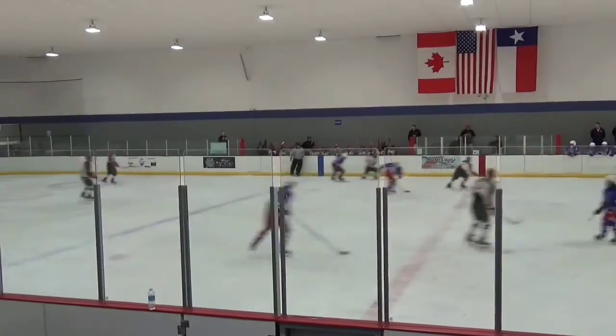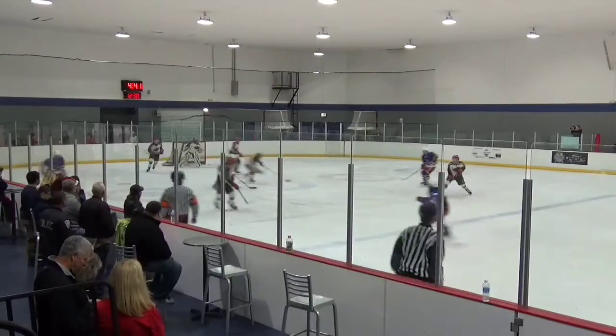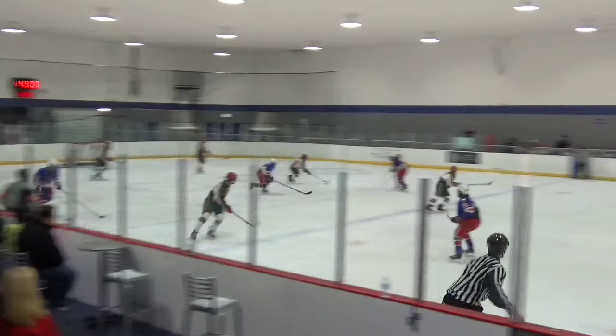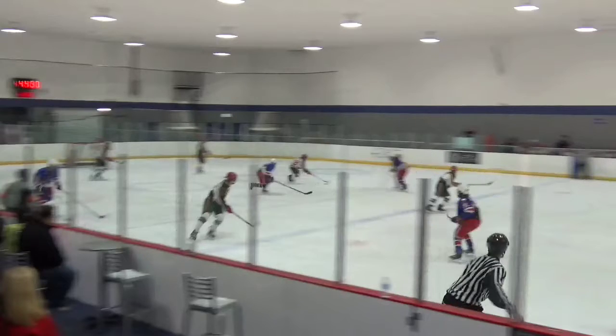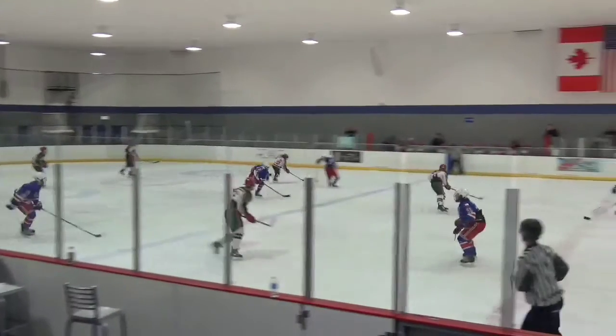Again, if I back this up, we've worked on this way too much this year. If your head is up and you see Ethan right here, the obvious, easy play is to just bank this puck off the boards and let Ethan skate into it. And then you can follow him into the zone. Get our head up, move the puck, and let's get going.